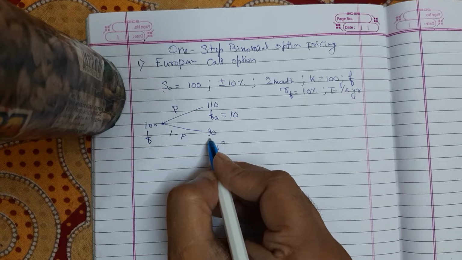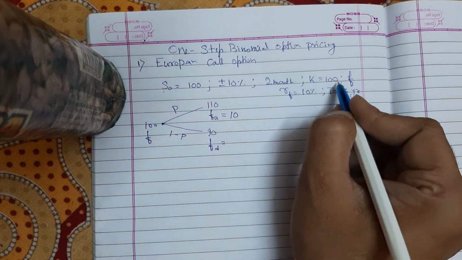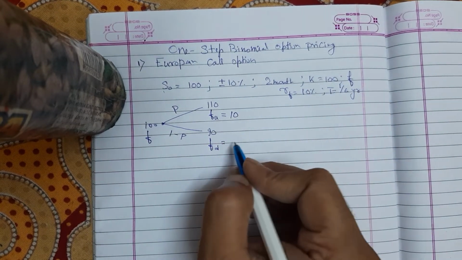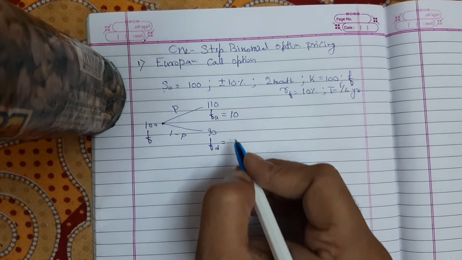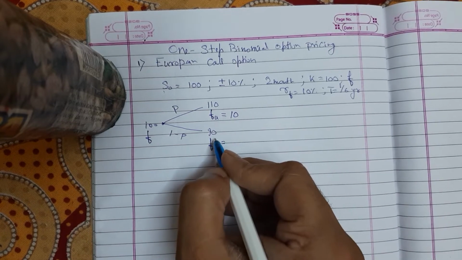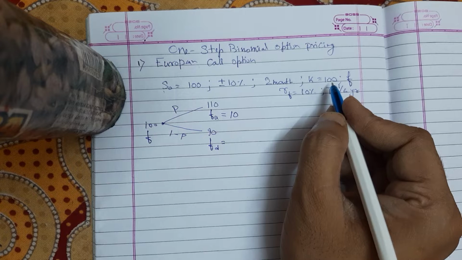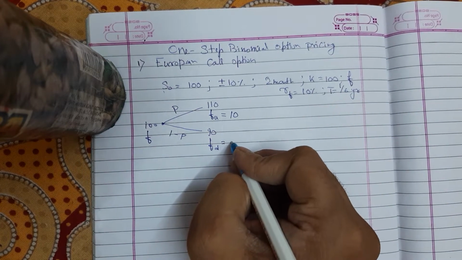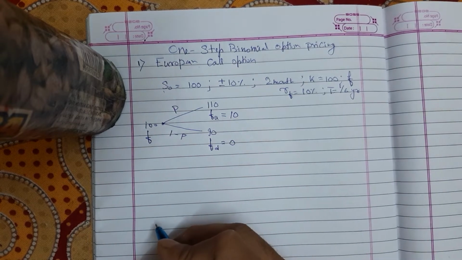Similarly, when the spot market price on the date of maturity is 90 rupees and K is 100 rupees, St minus K is 90 minus 100, which gives minus 10. It means the long position holder will not exercise the option when the price is 90, because it is less than K. Therefore, the payoff to the long position holder will be 0.